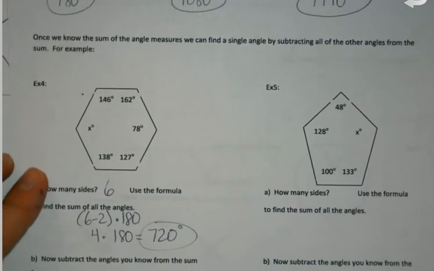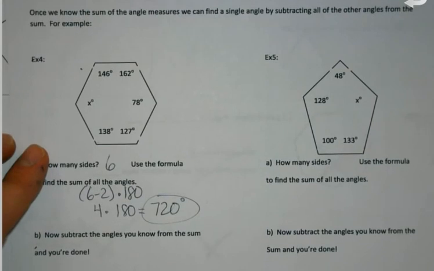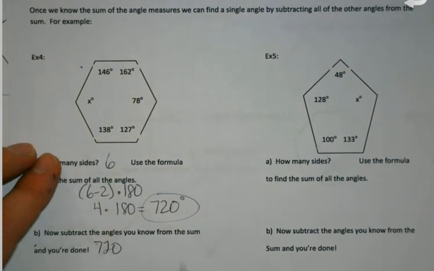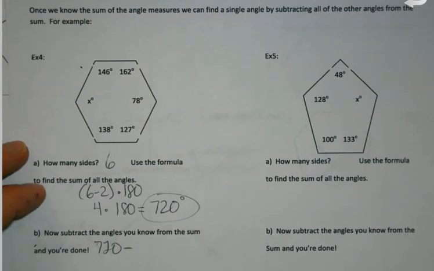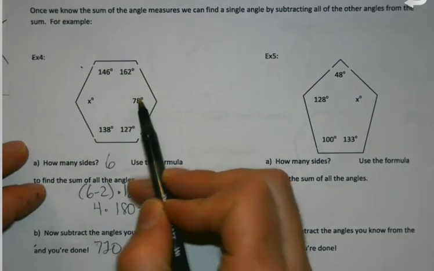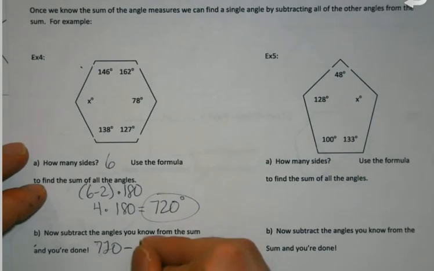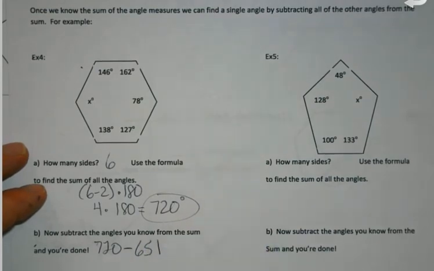Now, to figure out the mystery angle, all I have to do is take 720 and subtract the sum of those other 5 angles. I'd add those 5 up, and I believe, in doing this ahead, it comes out to 651. If somebody finds something different, let me know.